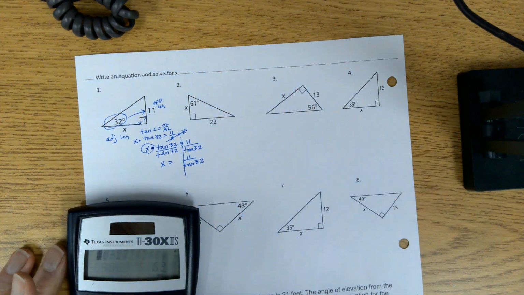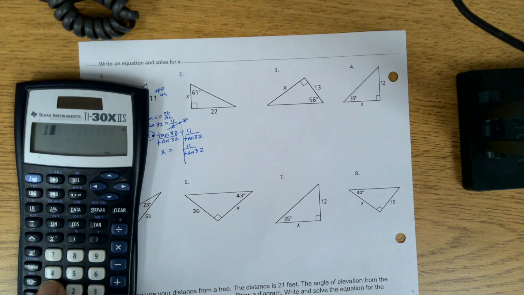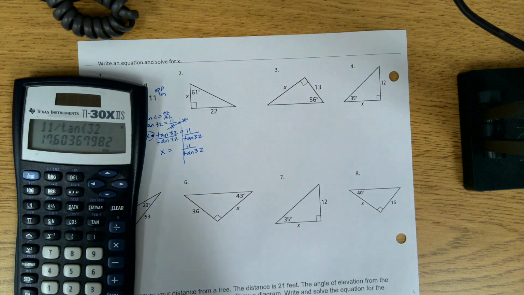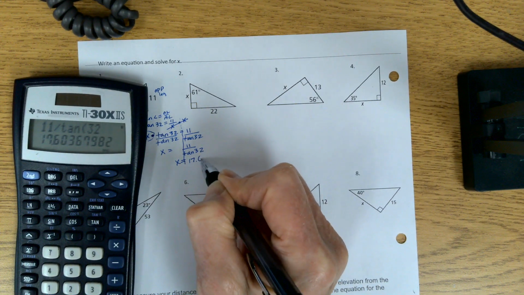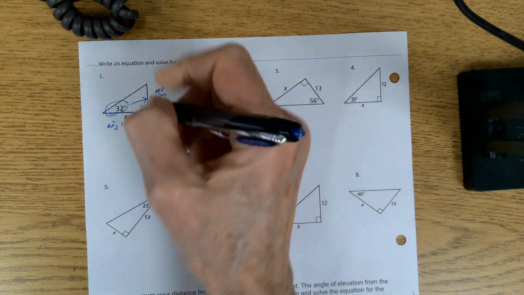Okay, let's try it, right? 11 divide by tangent 32. You could close the parentheses or not. It doesn't matter. Execute. And I've got x equals 17.6. Okay? Let's look at this.